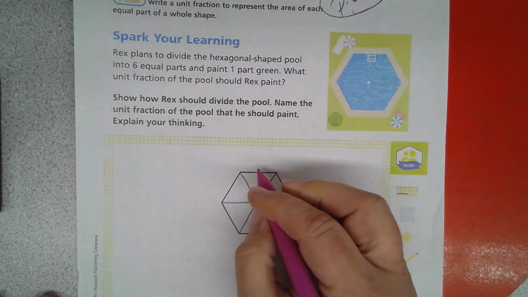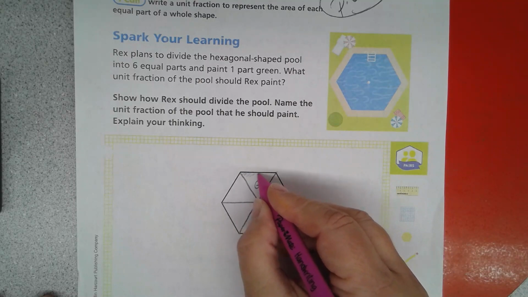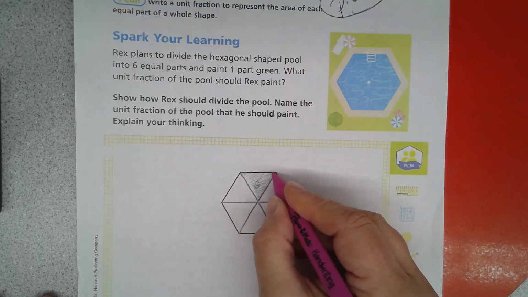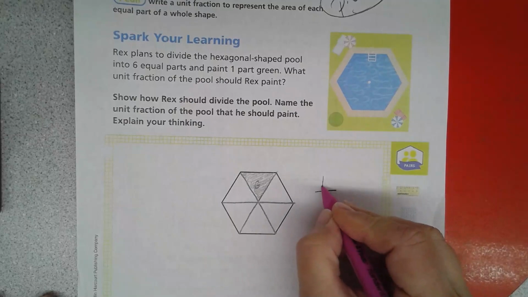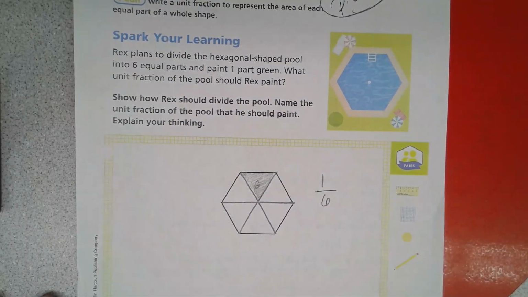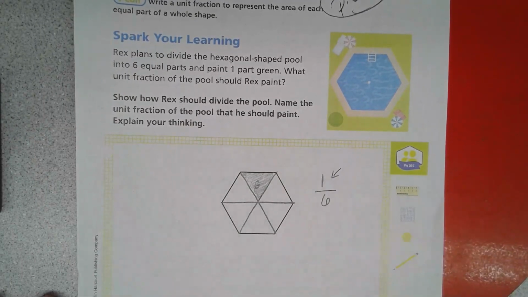Now, I'm not going to whip out the crayons, but I'm going to pick this one. I'm going to put a G for green, and then I can lightly shade. Don't want to shade it too dark because I want to see that G in there. Okay? So, I have picked one of the 6 pieces. So, I have described the area that is shaded in a unit fraction. Why? Because there is a 1 in the numerator, and that makes it a unit fraction. And that's all there is to that.